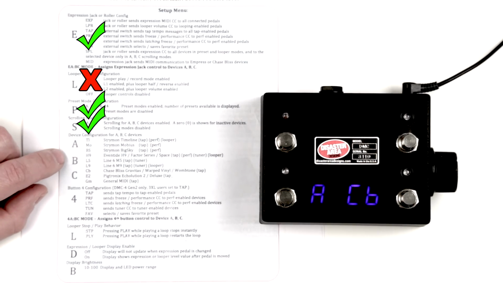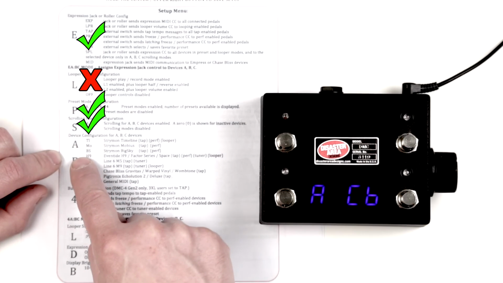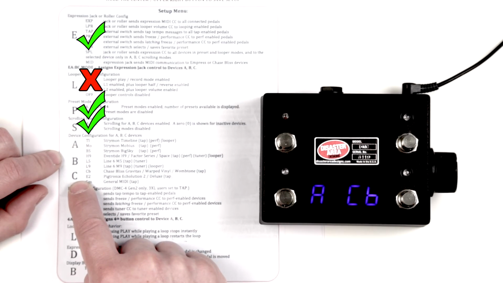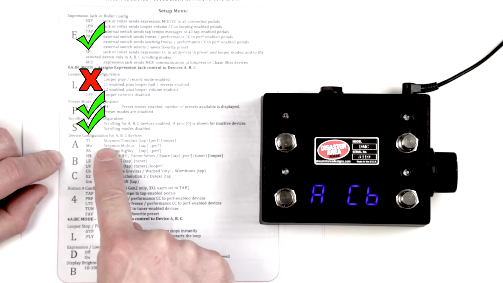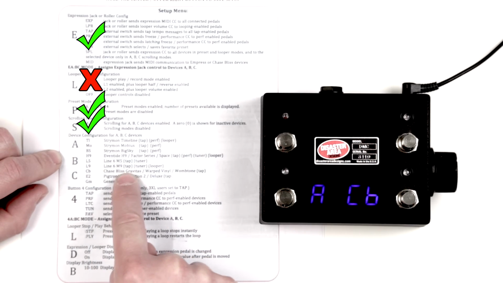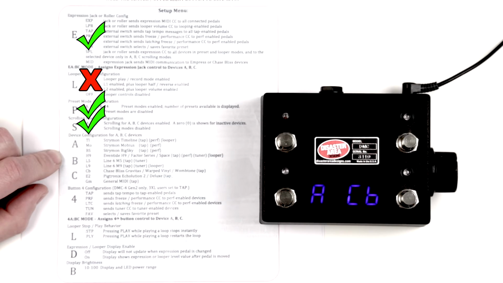Let's talk about the next option, which is device configuration for the A, B, and C devices. This is actually very important. So for each pedal or device, you have a list of different pedal makers and their pedals off to the side here. CB would be Chase Bliss.